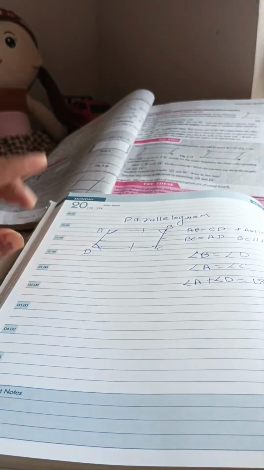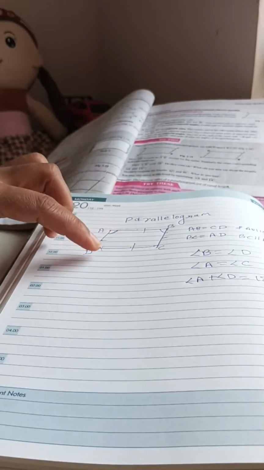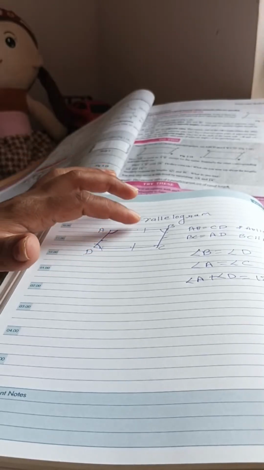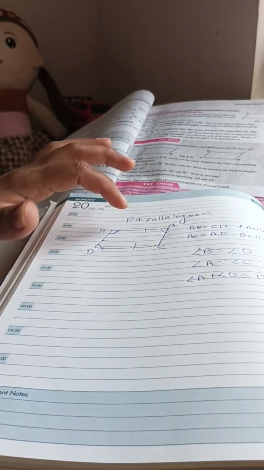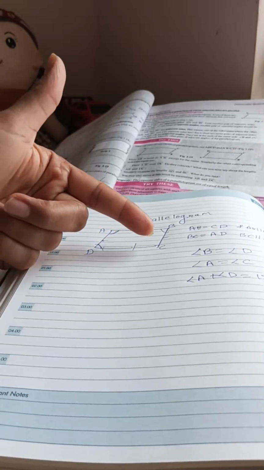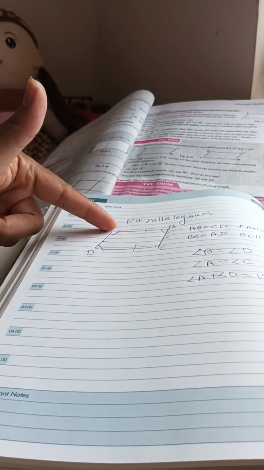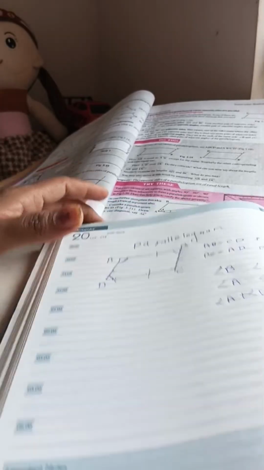Okay, these are four to five properties of a parallelogram. First we revise. Opposite angles are equal, opposite sides AB and DC, AD and BC are both equal and parallel. Opposite angles are equal and the sum of corresponding angles is 180 degrees. Now we'll start with the questions.